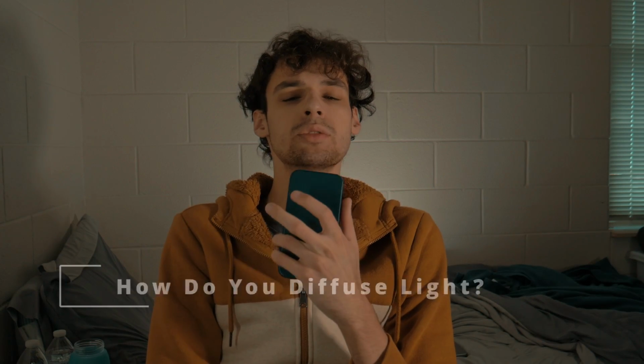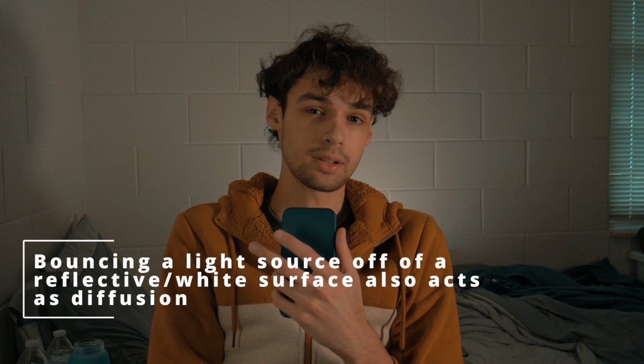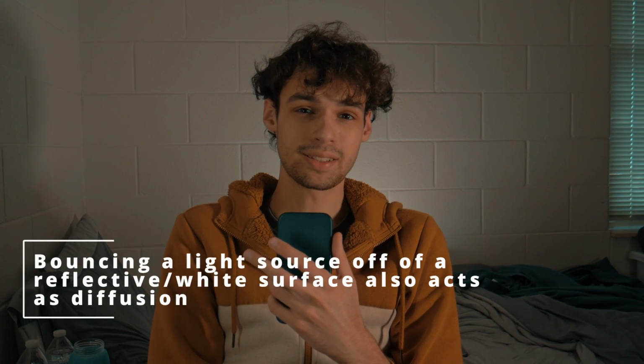Moving on, how do you diffuse light? As I mentioned before, it can be as simple as putting a paper towel in front of your light. Anything that you put between your light source and your subject that still allows light to pass through it is going to act as a diffuser. However, you do generally want to use some sort of white cloth to diffuse. This can be as simple as a paper towel or as complex as an 8x.